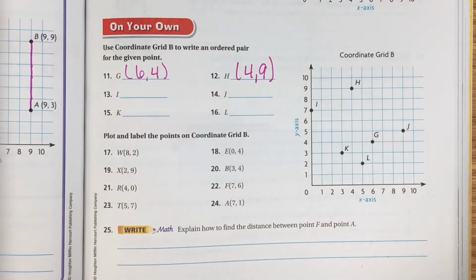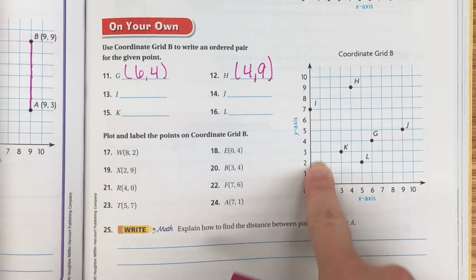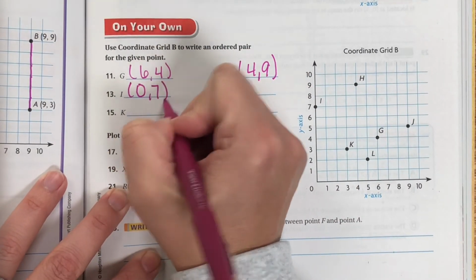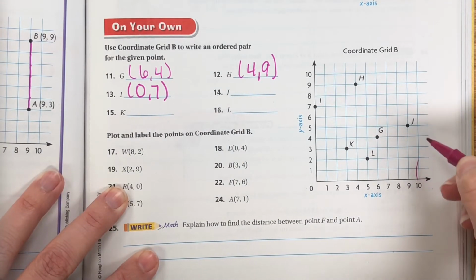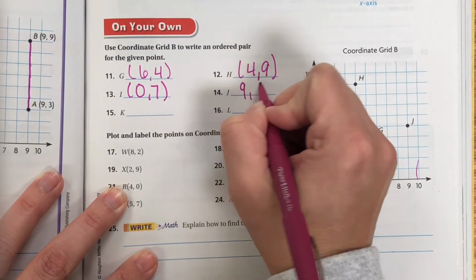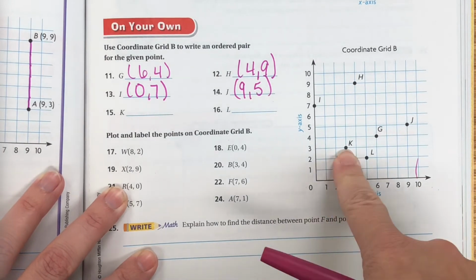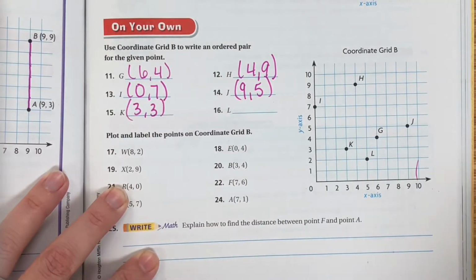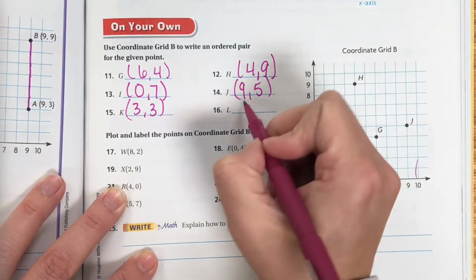I is at 0 on the x and 7 on the y, so your coordinate pair is 0, 7. J, go over 9, and 5, up 5, so it's 9, 5. K, go over 3, up 3, so it's 3, 3. And last, we have L, which is 5, 2.